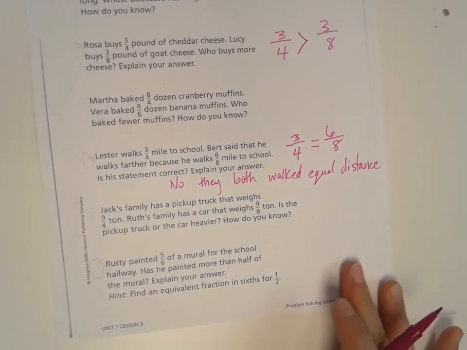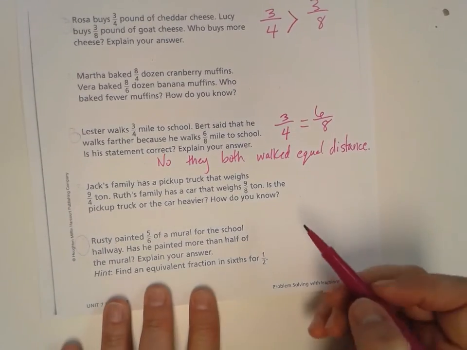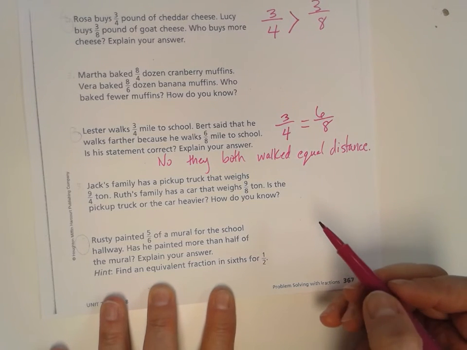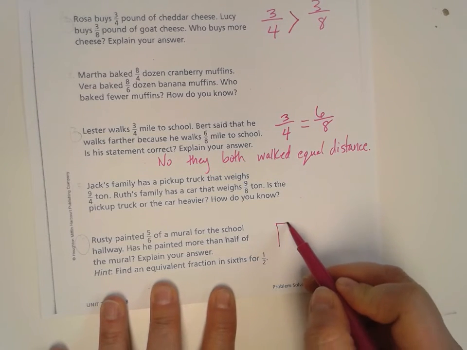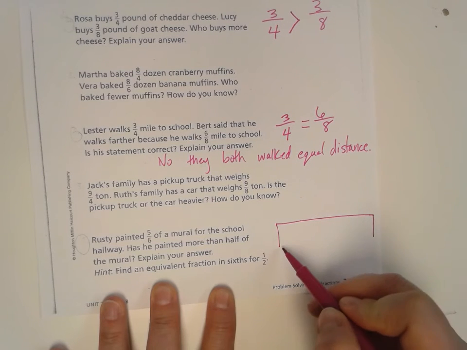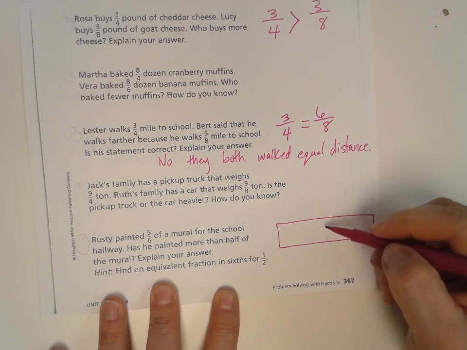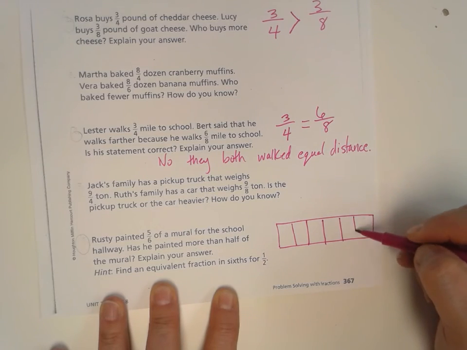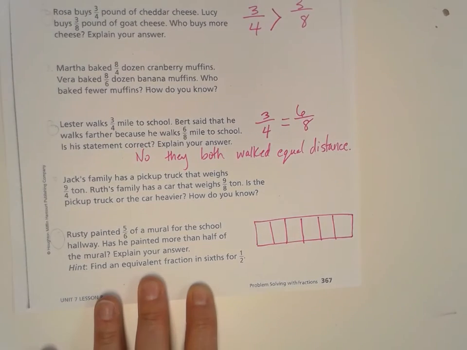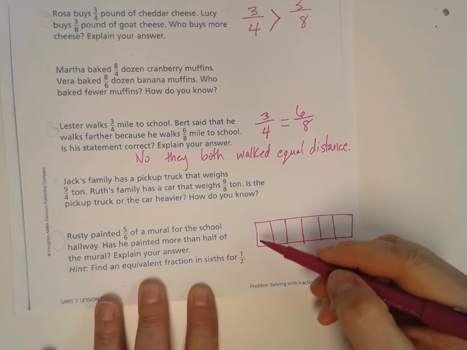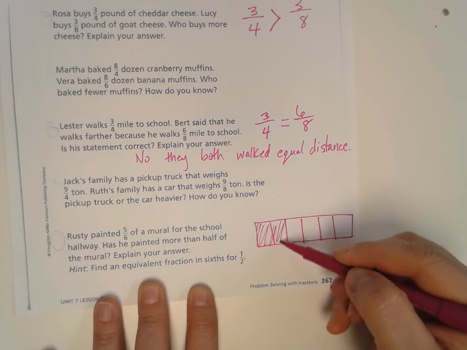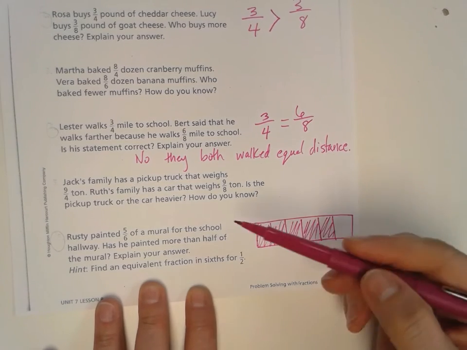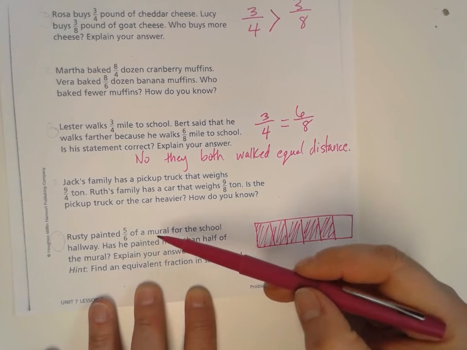And the last one. Rusty painted 5/6 of a mural for the school hallway. Has he painted more than half of the mural? Explain your answer. Here's our mural, and he's going to have 6 pieces, making our pieces as equal as we can. He did 5/6: 1, 2, 3, 4, 5. It wants to know if he painted more than half.